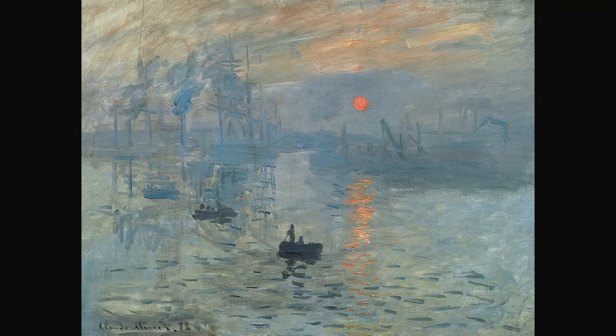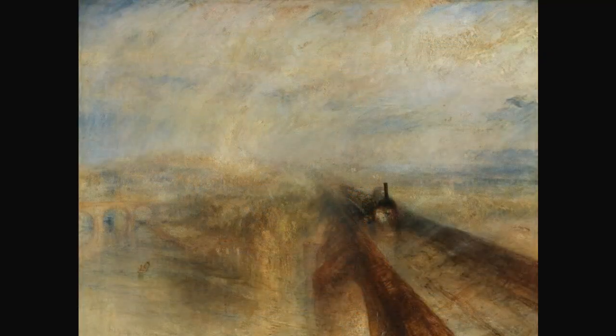Monet wasn't, of course, the only artist to ever do this. Another example is Turner, the English landscape and seascape artist. He often used similar sorts of techniques. Of course, he was long before Claude Monet, long before Impressionism, long before modern art came along. But he was using this sort of abstraction to give the feeling of atmospheric conditions.